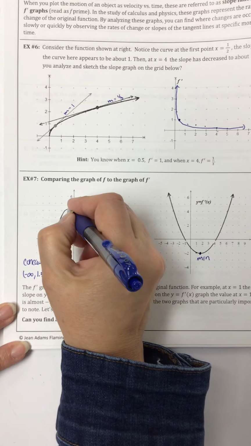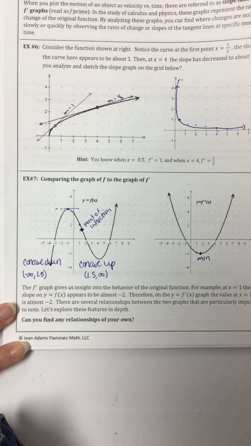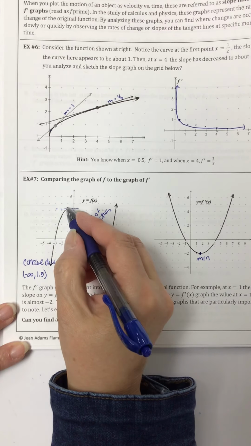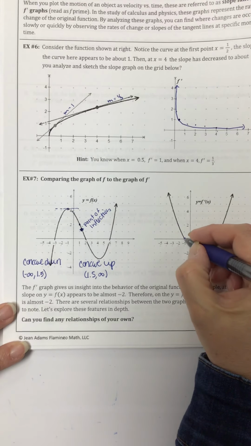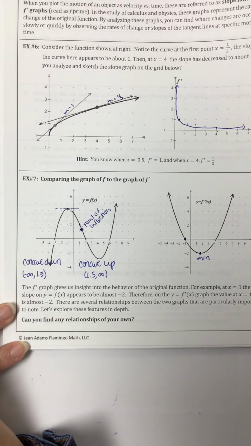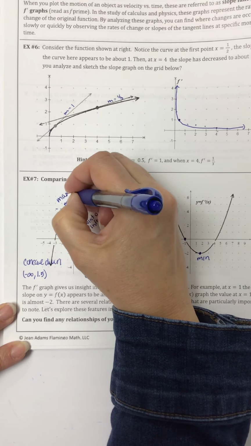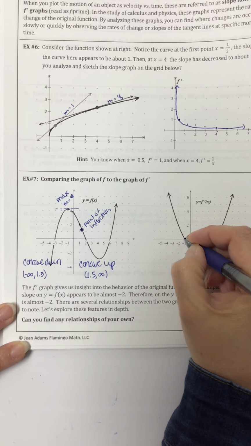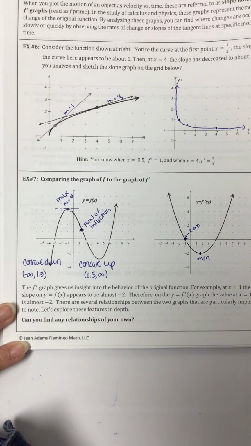What about this? This is a maximum on the graph, isn't it? Which tells me I would have a slope of 0. And so that would be approximately -1, 0. Well, what happens here at approximately -1, 0? So the maximum on your graph, when your slope is 0, indicates a 0 on the f prime graph, doesn't it? Where it crosses the x-axis.